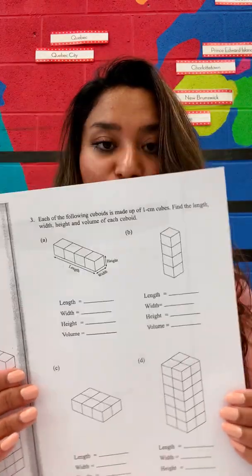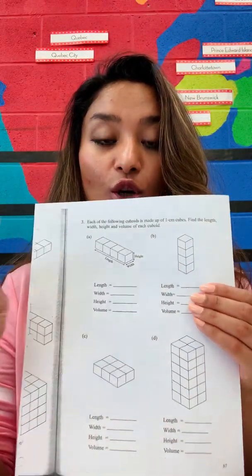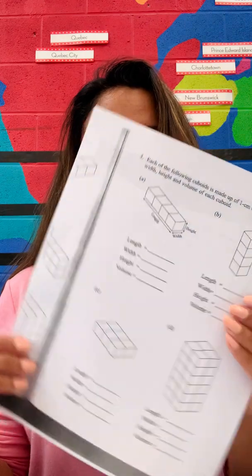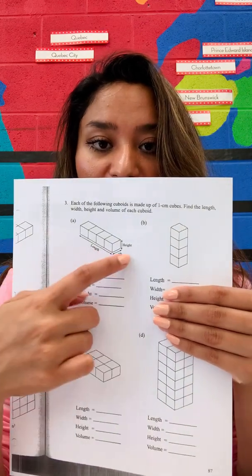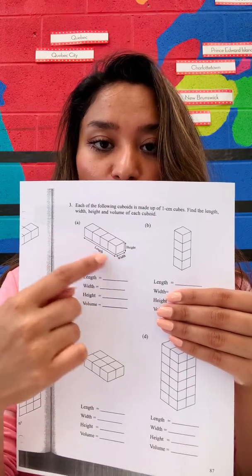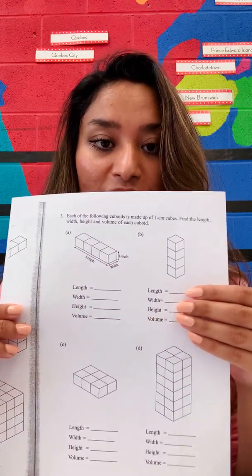The second page is they're asking you what is the length, what is the width, what is your height, and what's your volume. Okay, now it says each of the following cube is made up of 1 centimeter cubes. Find the length, the width, the height, the volume of each. Okay, and they have shown you which way is the length, which way is the width, which way is the height.